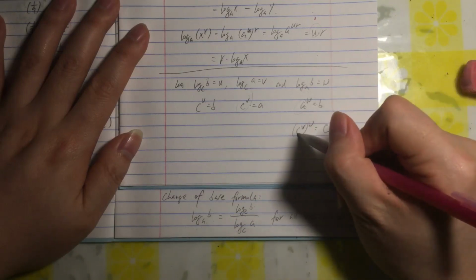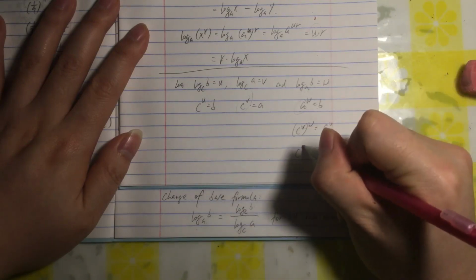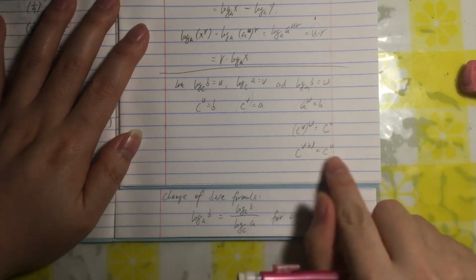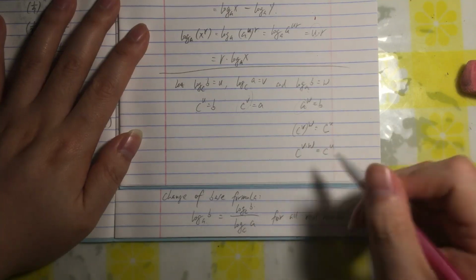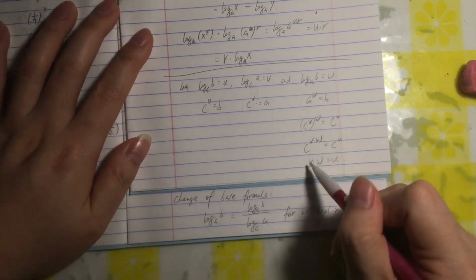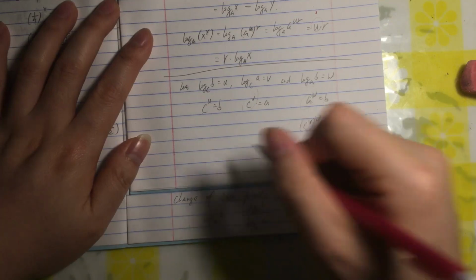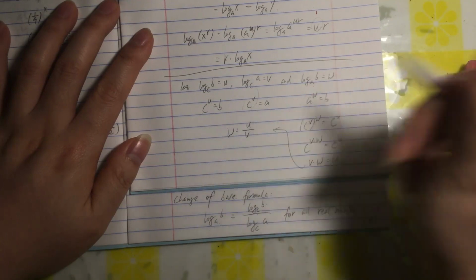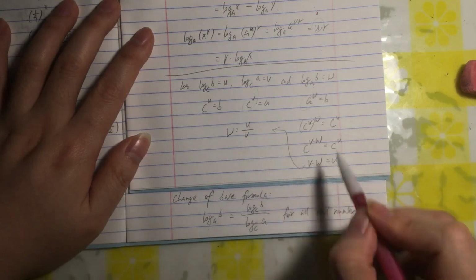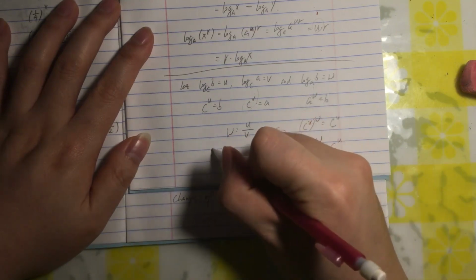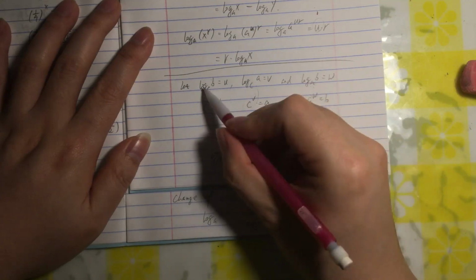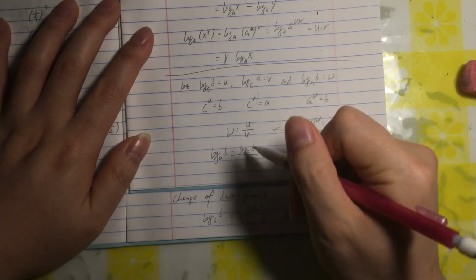Then simplify the left side. By the law of exponent, c to the power of v, to the power of w, can be rewritten as c to the power of vw, equal to c to the power of u. Matching the left side and right side, if the base is the same, their exponents must be the same. So v times w equals u. From this formula I can get w by itself: w equals u over v, dividing both sides by v. We know that w is log base a of b, u is log base c of b, and v is log base c of a.